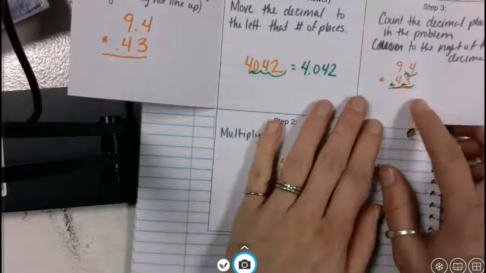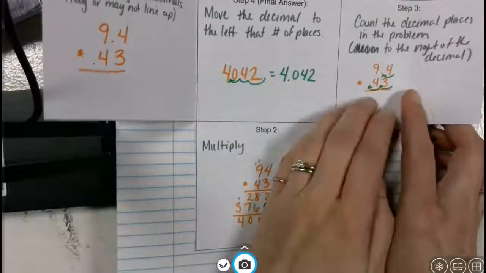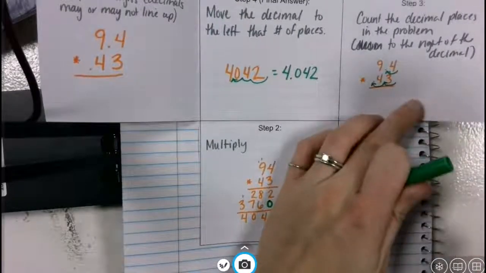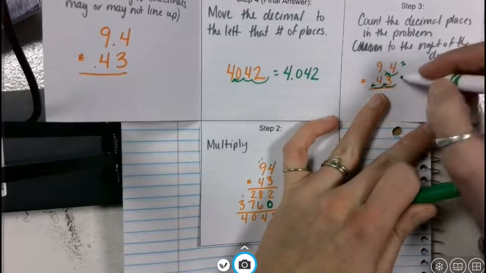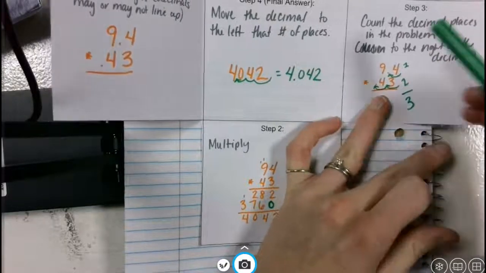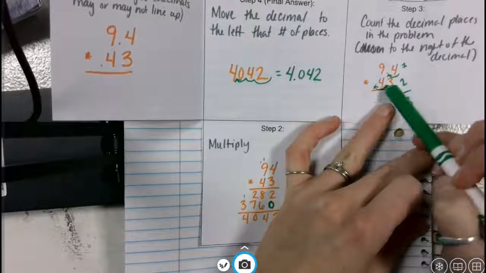Okay, so step number 3 is I count the decimal places in the problem, and I count the ones that are to the right of the decimal. So here in this top one I had 1, and in this bottom, the second one, I had 2, for a grand total of 3 decimal places. Okay, so from the right, we're just going to count. So I went over 1 place, and down here I went over 1, 2.